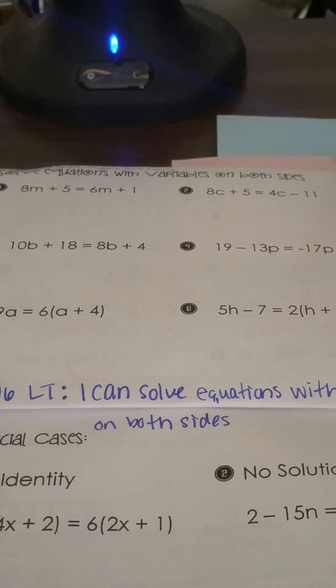Add 5 and 1. Well, let's start with our 6M. Let's move our variables first. You add. Okay, Bronson. Nope. You subtract it. Because you have to.